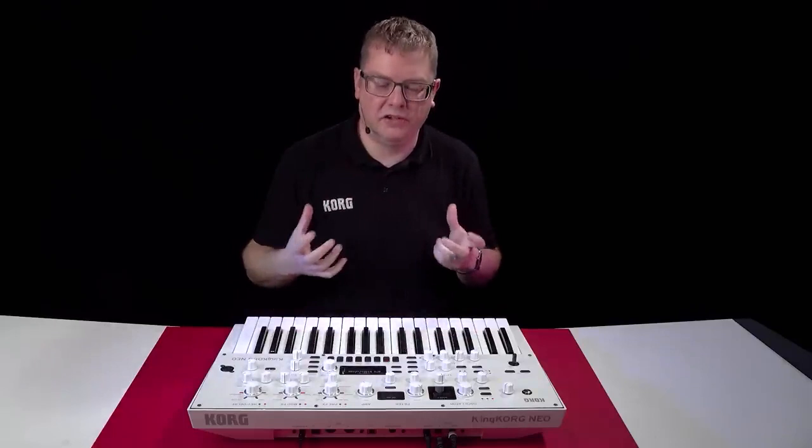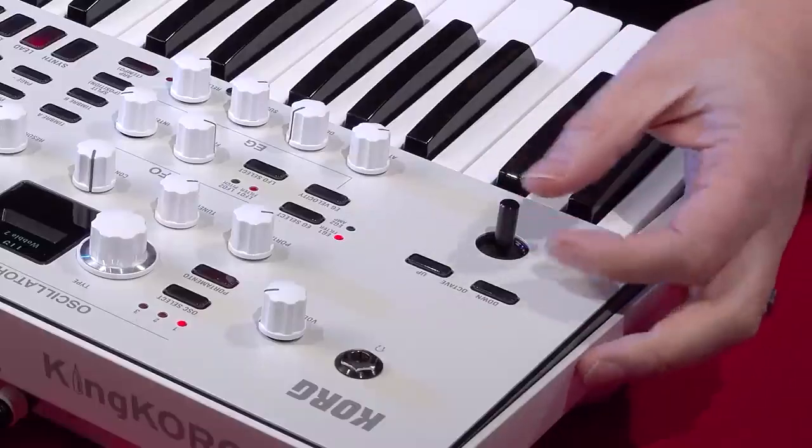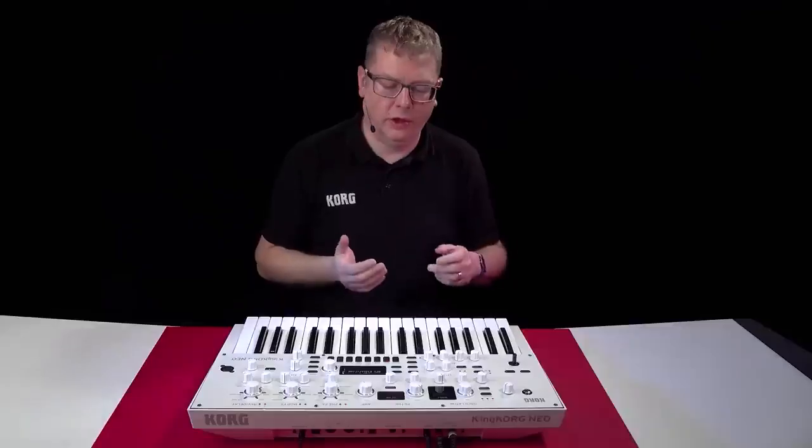And as you can hear, you can really start getting quite aggressive with your sounds with that overdrive. We've also got our pitch bend mod wheel here, which I've been using a little bit already, and that allows us to shape our sound.